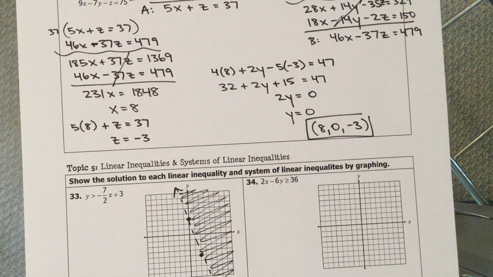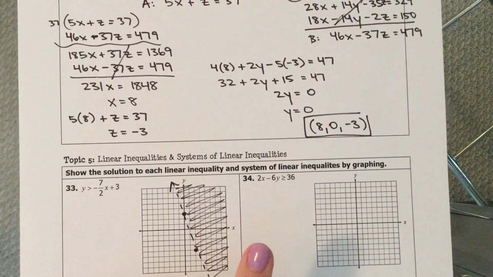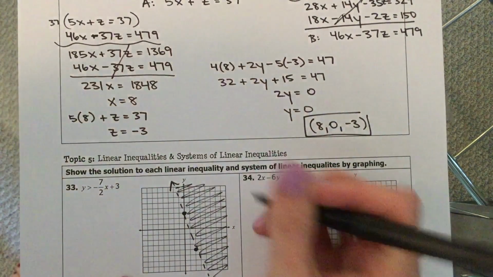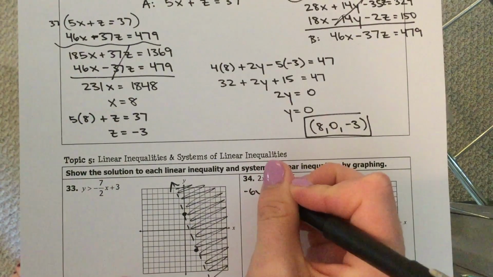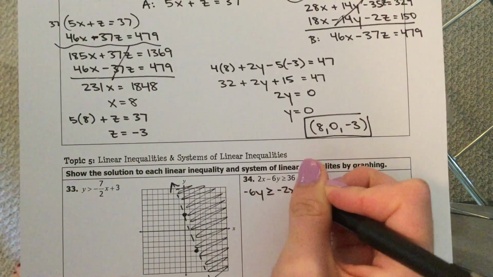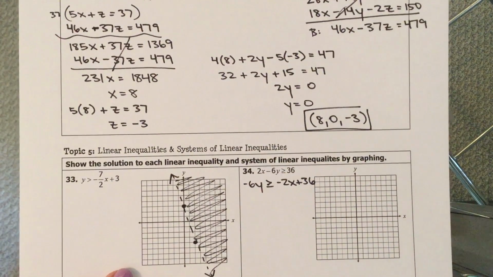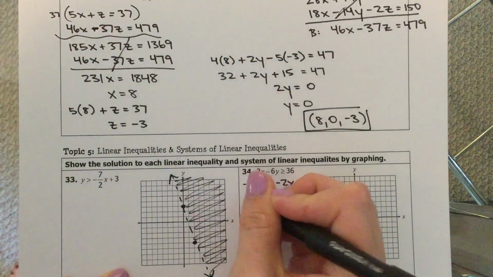All right, 34, we can do the same thing, except this one wasn't given to us in y equals mx plus b, so we have to turn it into that form first. So I'm going to subtract the 2x from both sides. So I'll have a -2x joining the 36. And then next step would be to divide both sides by that -6. So the y is by itself.